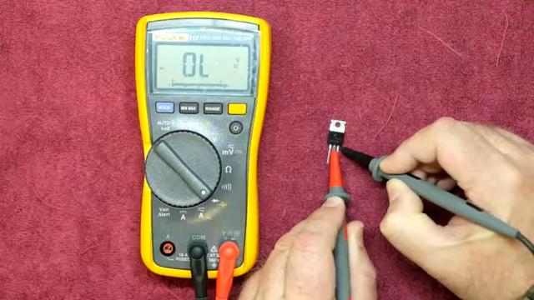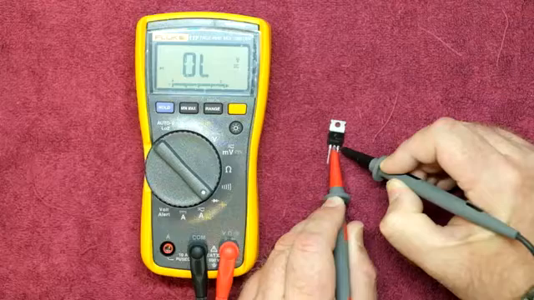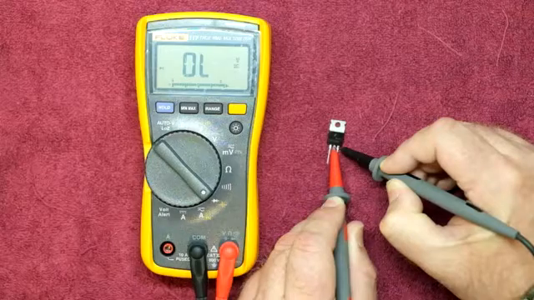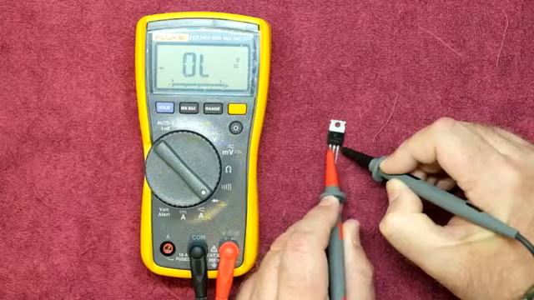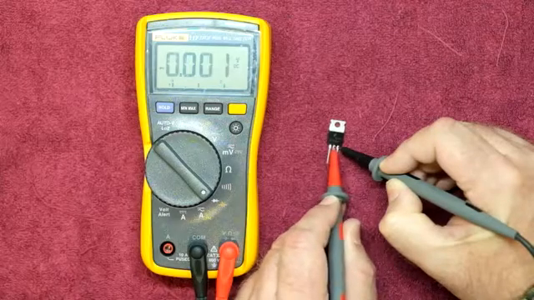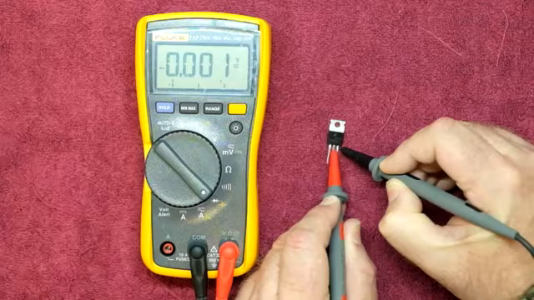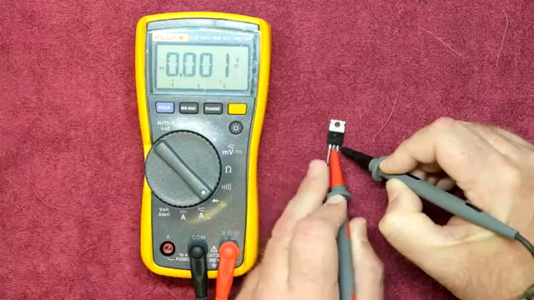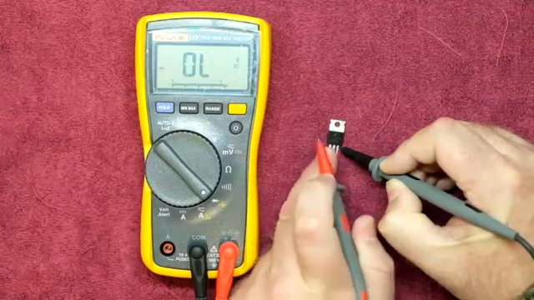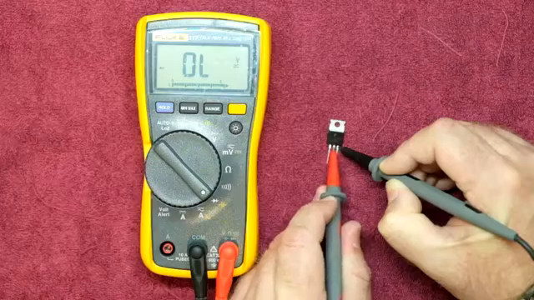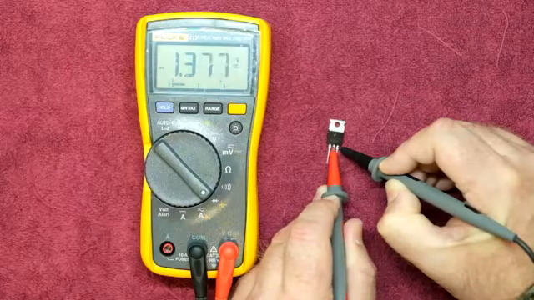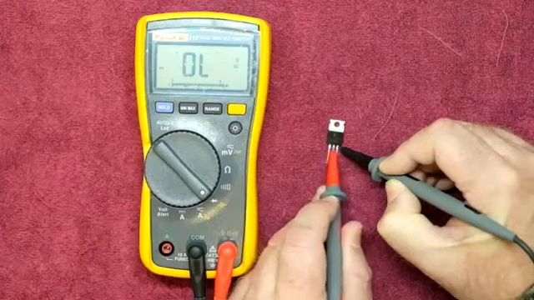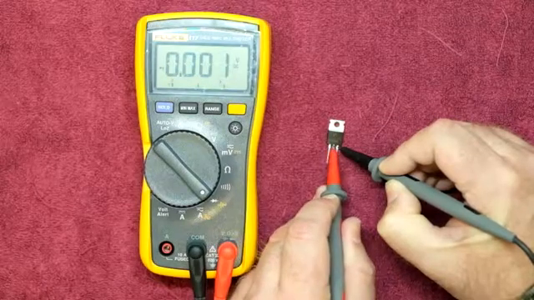But now if I move this positive lead and just temporarily charge the gate, then this MOSFET will switch on, basically conducting between these two terminals. So I'm going to do that, on, and come back here. As you can see, we've got 0 volts drop, so basically the MOSFET is turned on. If I was to touch that just to discharge it and come back, as you can see it's climbing back up to infinity again, or overload. To turn it on, touch, come back, and it's currently switched on.